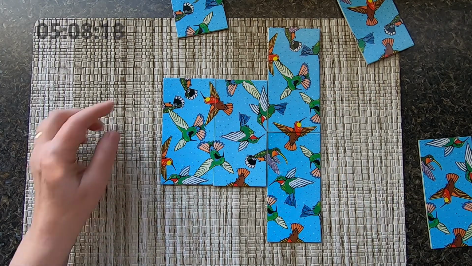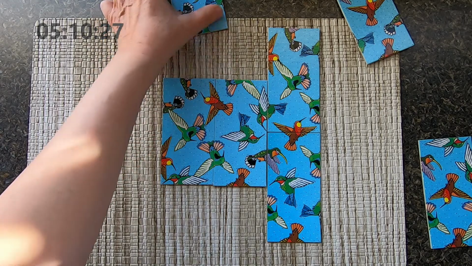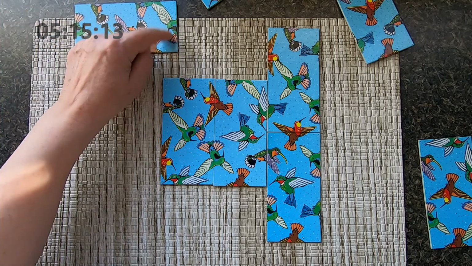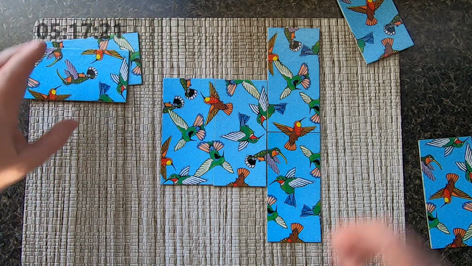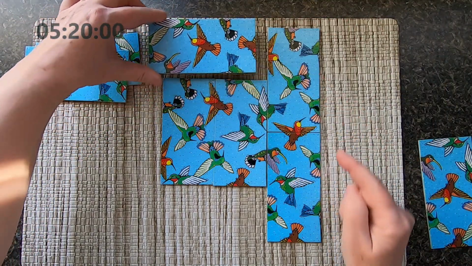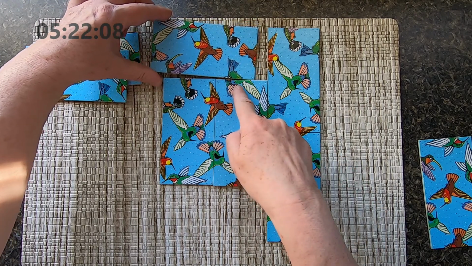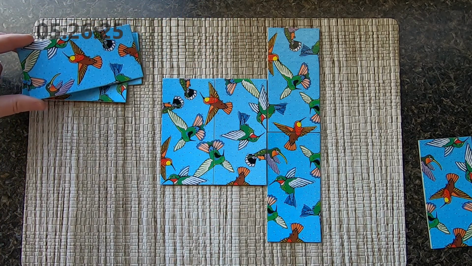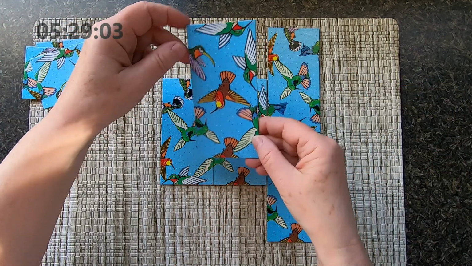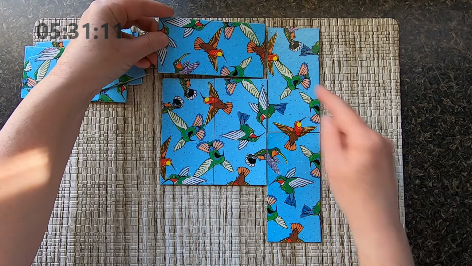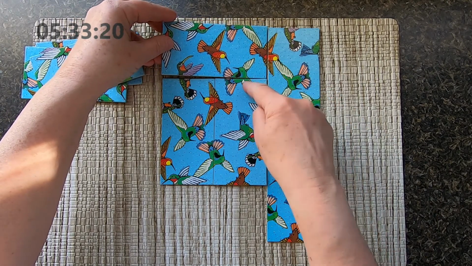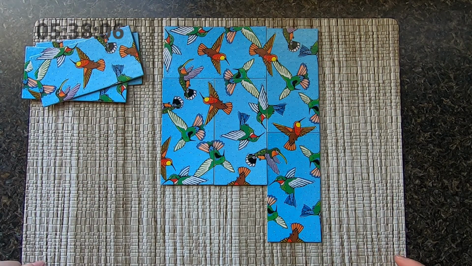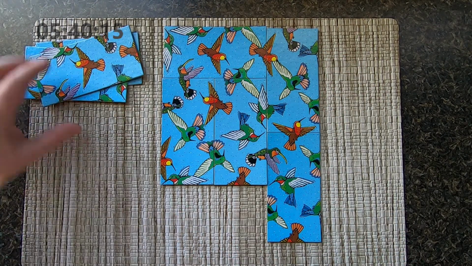Okay, now let me see if we can find one going that way. I need the body for that one on the side. I don't have that. I have one here and a body here, but here I need a head. That does not work. Oh, here it's working. Body, body, oh, and that. Okay. Great.